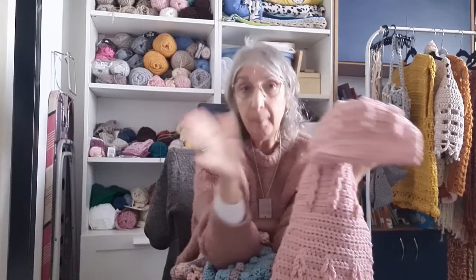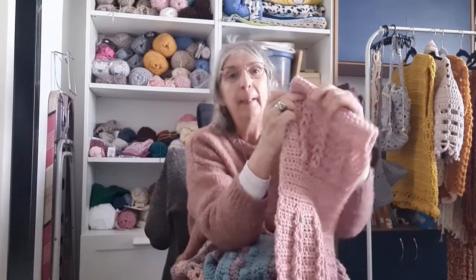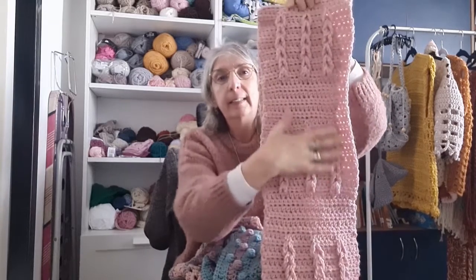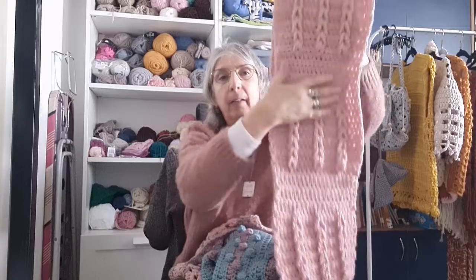So of course the simplest cable is the mock cable, which is the Jacob ladder, right? But when you use it like this and you make a pattern, it makes it so much more interesting, in my opinion.